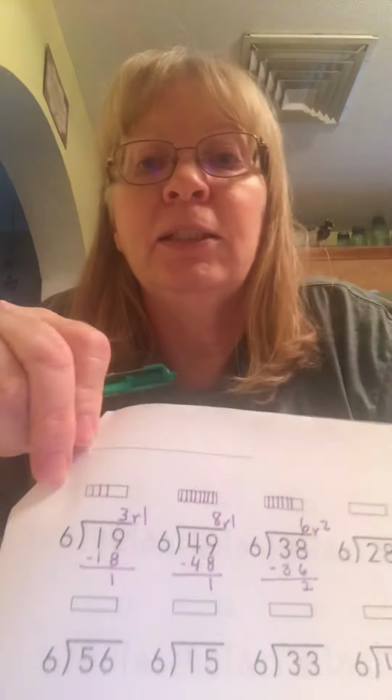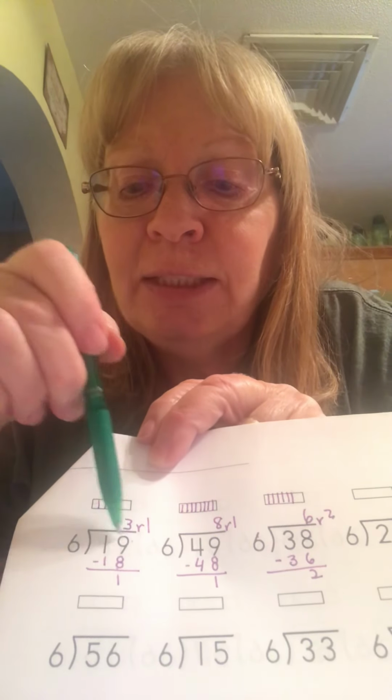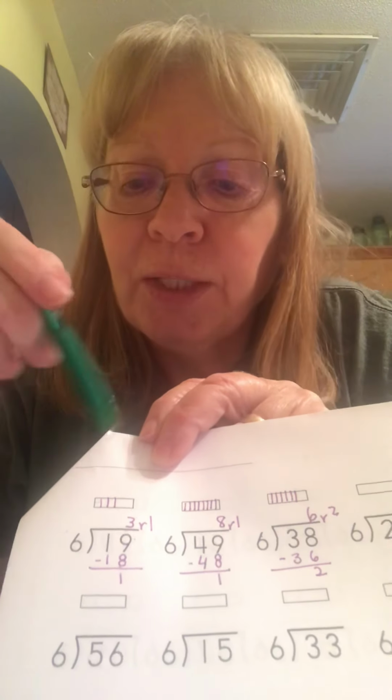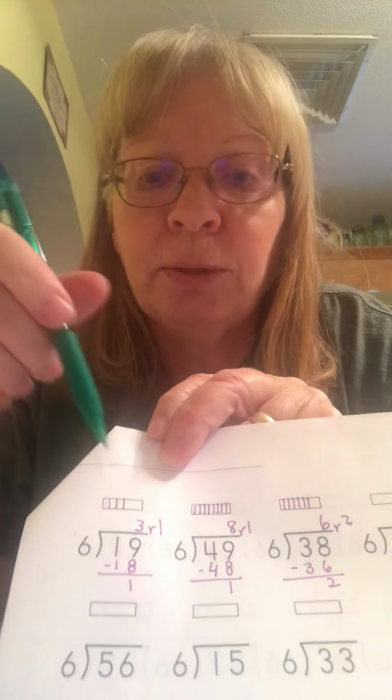Now let's check out some division problems. Okay, and I already did a few of these earlier, but we can go over it right now together. Okay, we're going to do 19 divided by 6. And remember to use your tally marks in the box above your problem.